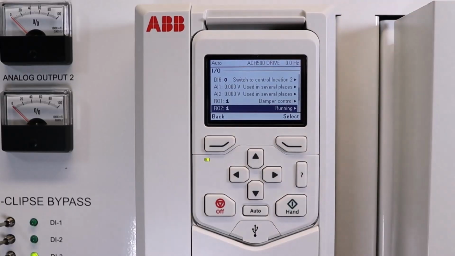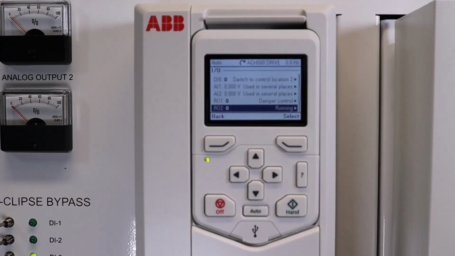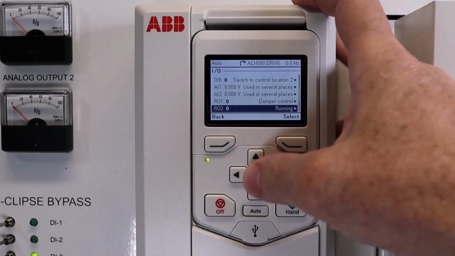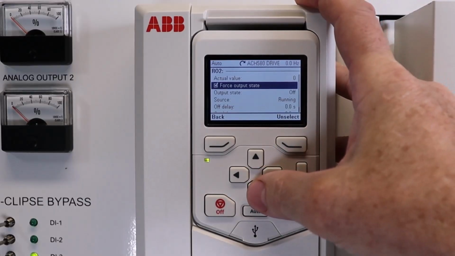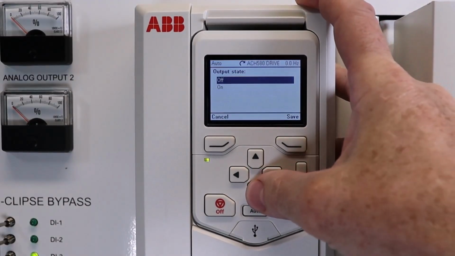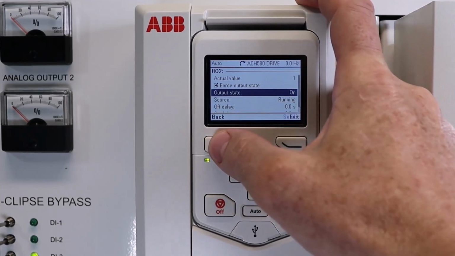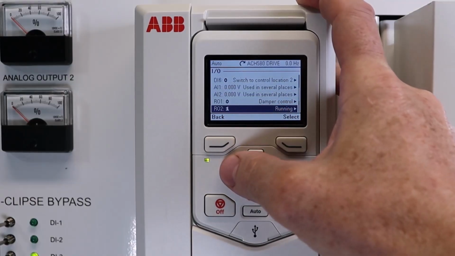So I hit stop on the drive. I'm going to stop the drive. Okay, now the running contact is closed. Well, let's say we weren't sure about this and for some reason you wanted to test that real quick. You could go into select, and just like everything else, you can force the value status, and you can change the status to on, forcing it on, or you can force it off, depending on what you're doing. And at this point, relay 1, relay 2 has changed status.